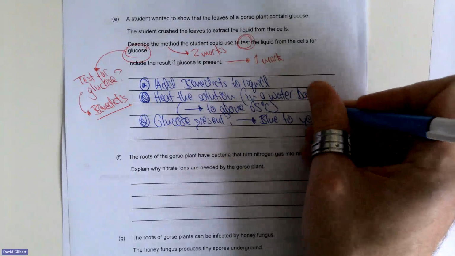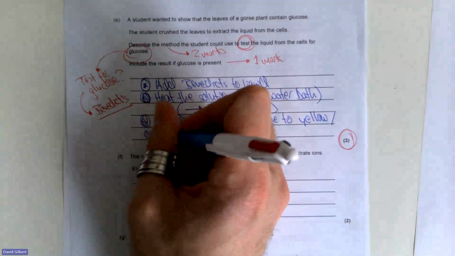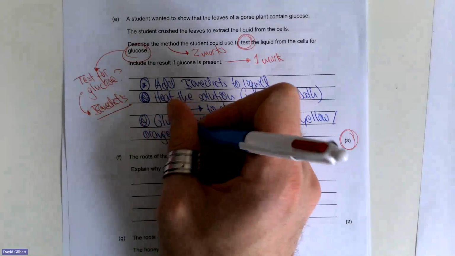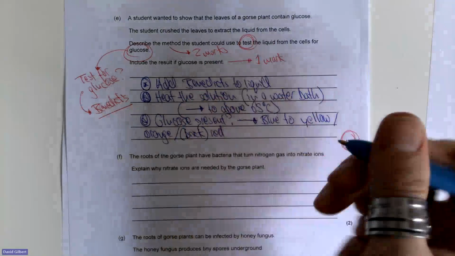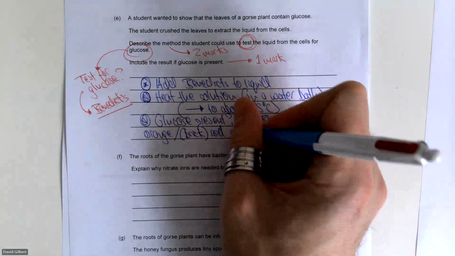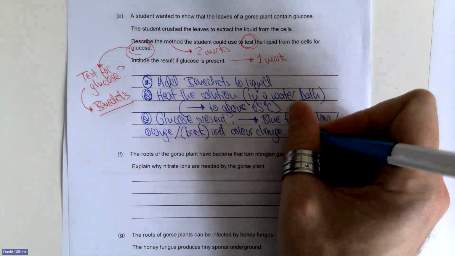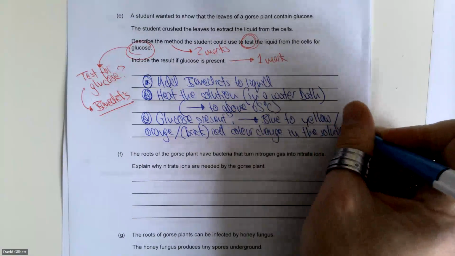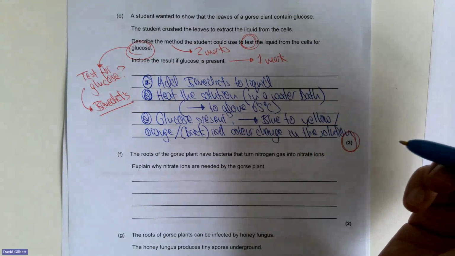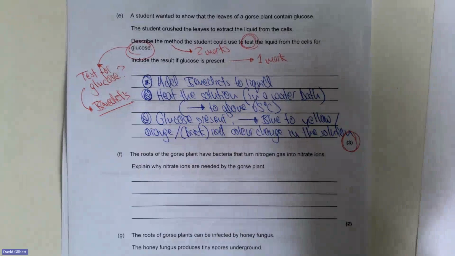The main ones: yellow, orange, or sometimes the phrasing you see used is a brick red colour change in the solution. Those are 3 marks, and how you might go about just interpreting the question in terms of what you want to focus on. Right.